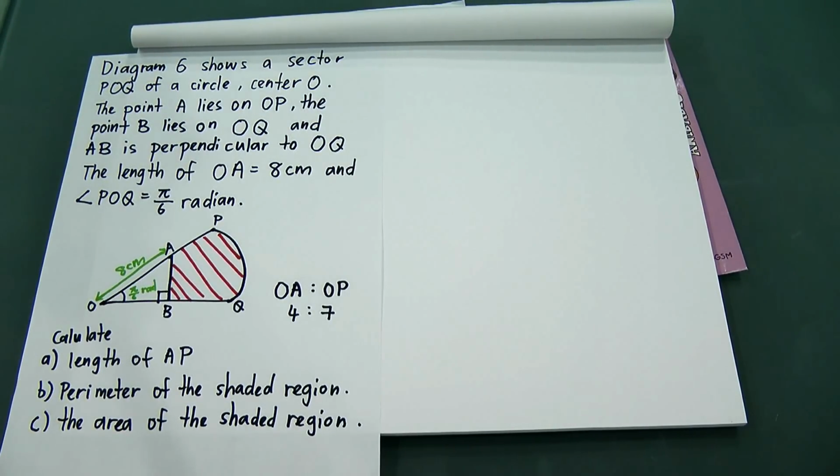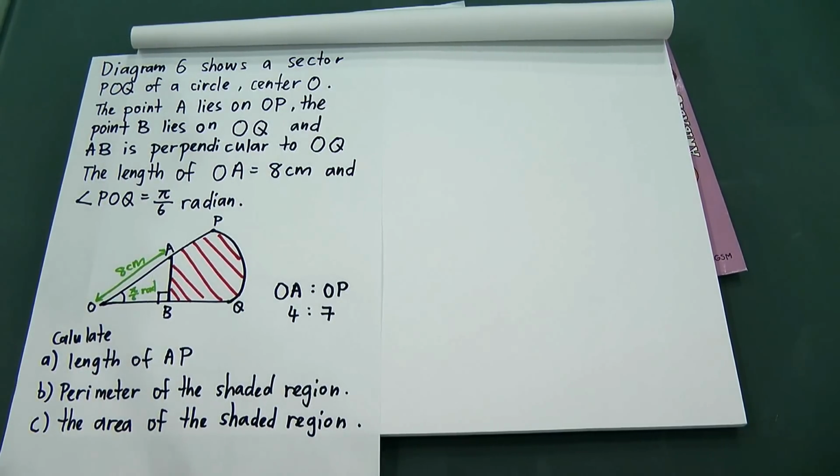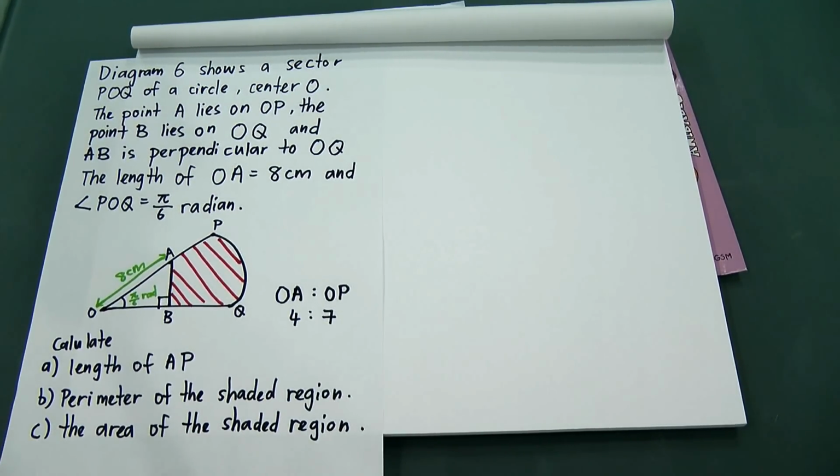Okay, this is the circular measure chapter in Form 4, chapter 8. Here I teach you how to solve this kind of question.